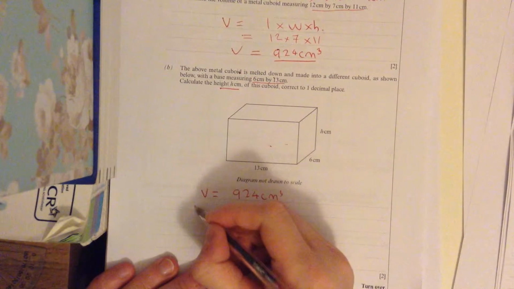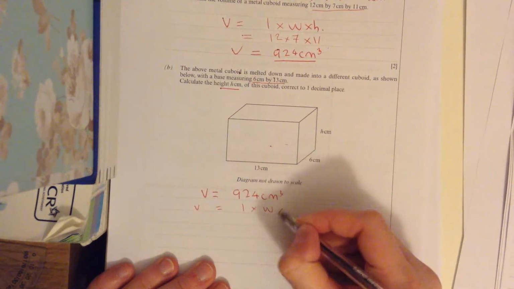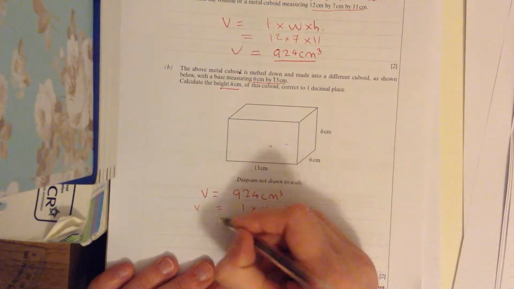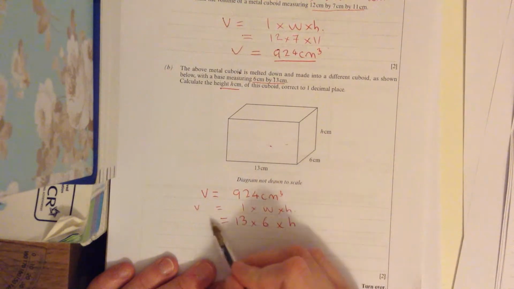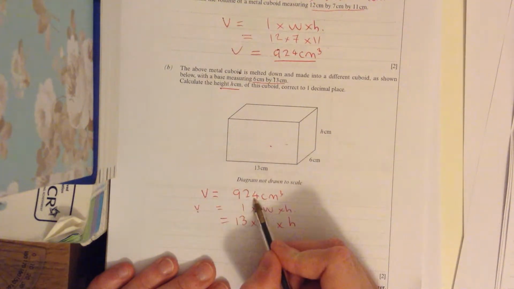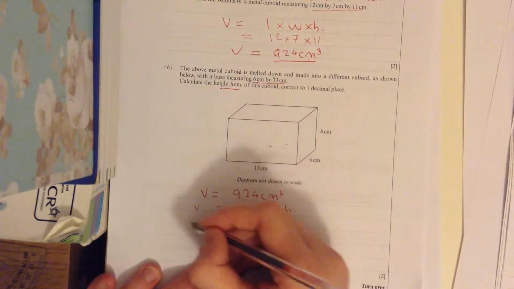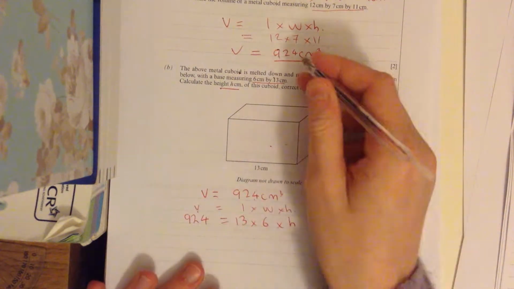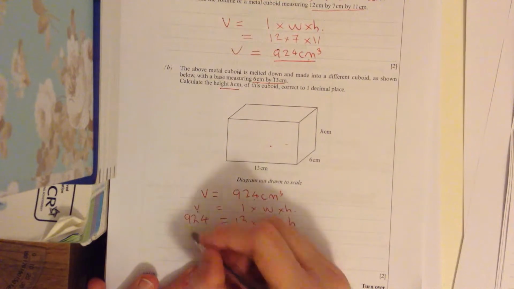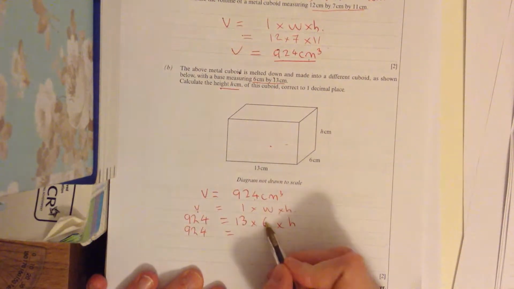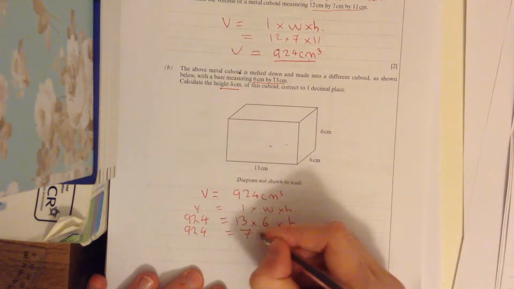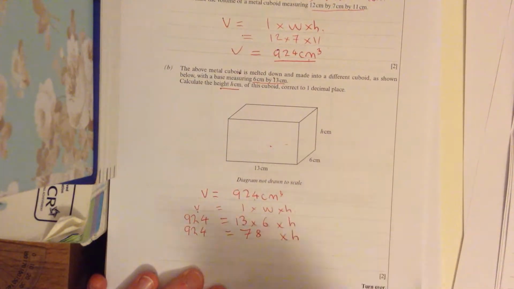So we know again that volume is length times width times height for a cuboid. So it's 13 times 6 times height. And the volume we know is 924 because it's the same as up here, because they just melted the same one down to make this new one. To work these out, keep the answer on that side. Work out all the bits you can. So 13 times 6 is going to be 78 times the height.